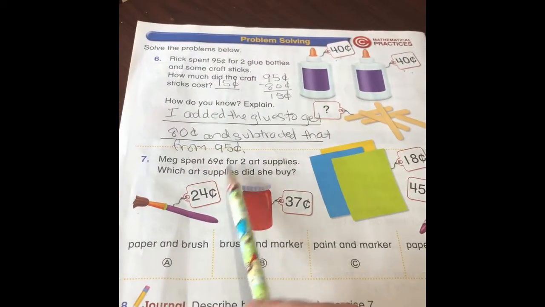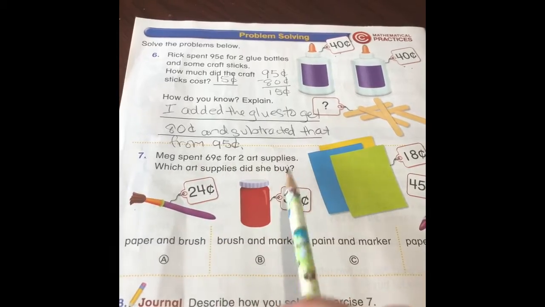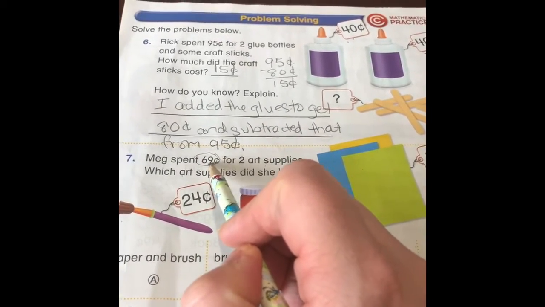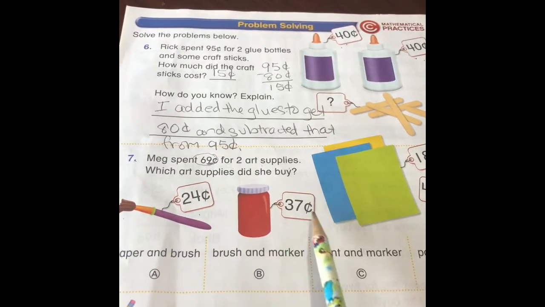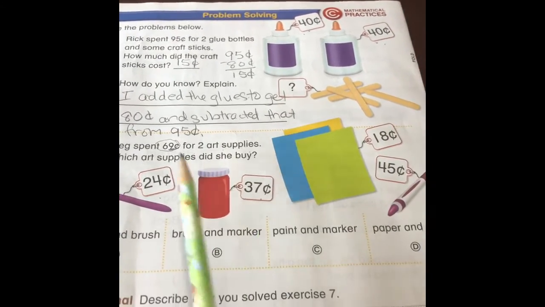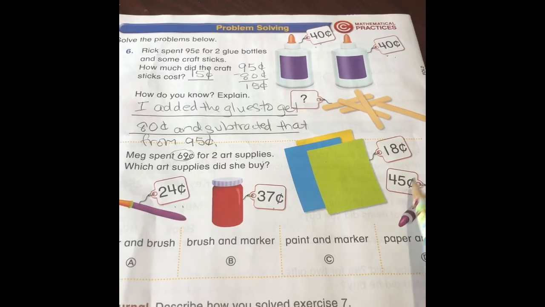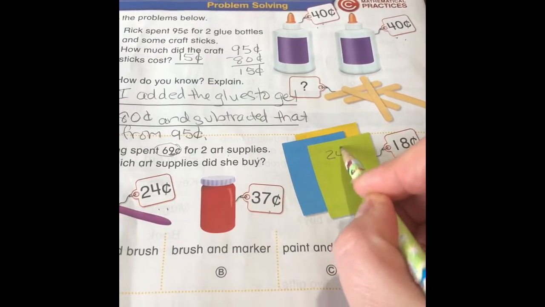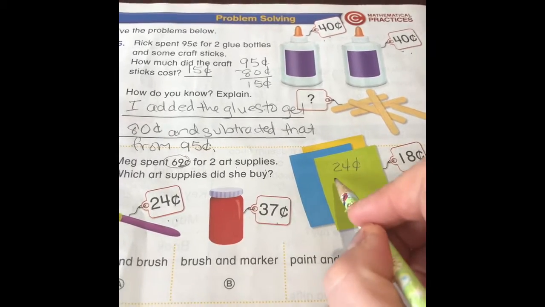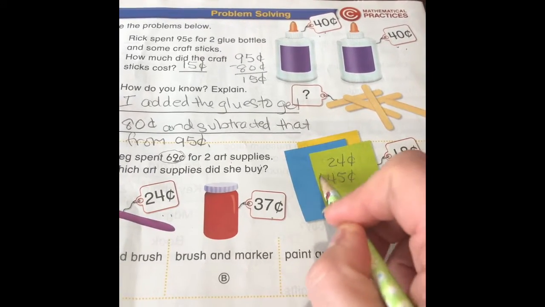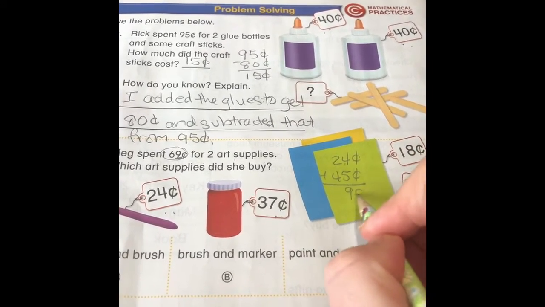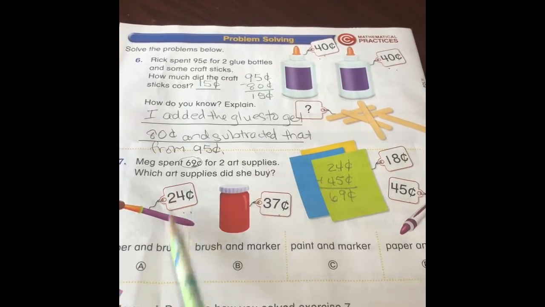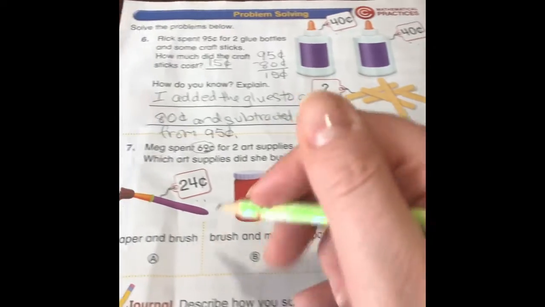Meg spent 69 cents for 2 art supplies. Which art supplies did she buy? So 69 cents, a 9 in the ones place, 4 and 7 make 11. It's not those two. 4 and 5 make 9. Ooh, maybe it's those two. So I'm going to try this. I'm going to write on this piece of paper here. 24 cents plus 45. 4 and 5 is 9. 2 and 4 is 6. Oh, there we go. So she bought the brush and the marker, which is B.